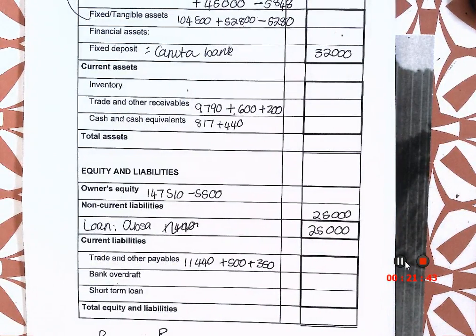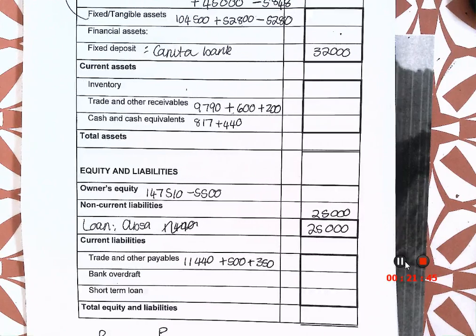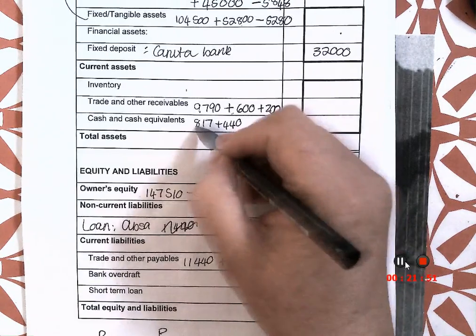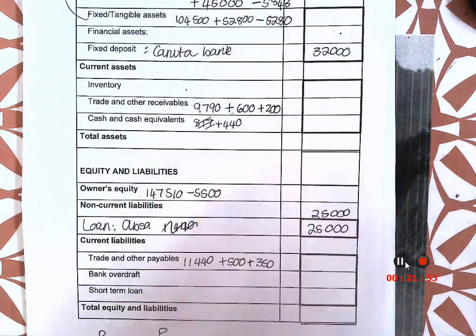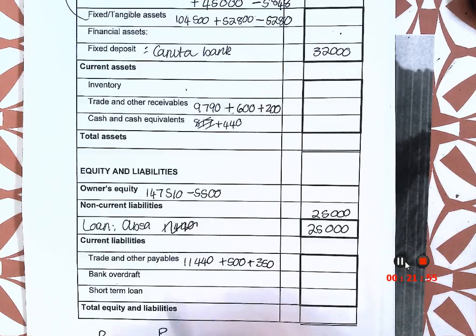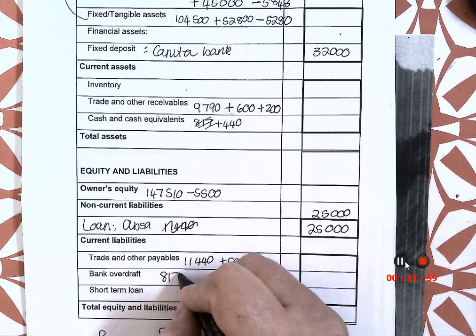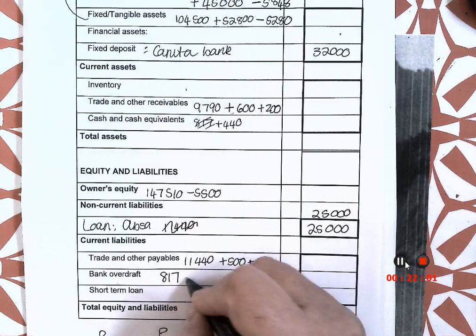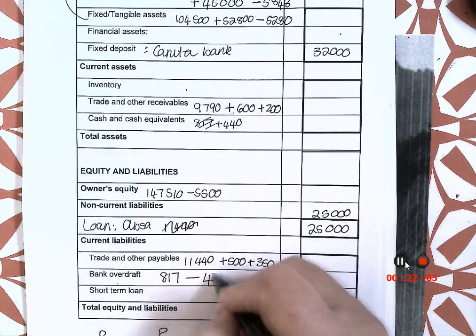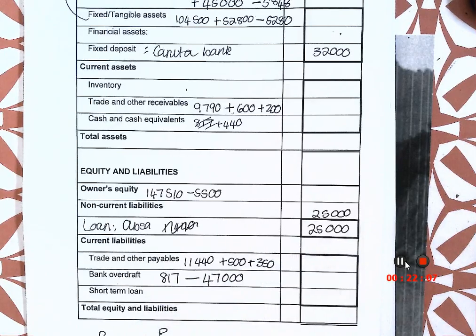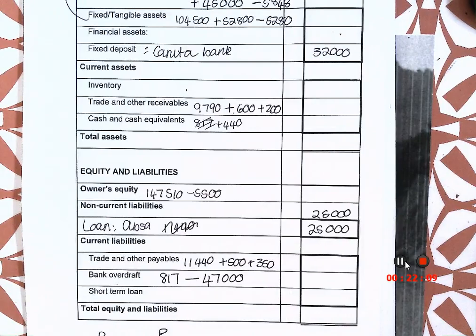I'm paying. I need to subtract the 47. So it means that bank is no longer cash. It's now an overdraft because I only had 817 rand in the bank. Now I pay out 47,000 cash. Can you see my bank now becomes an overdraft? Okay. Happiness?